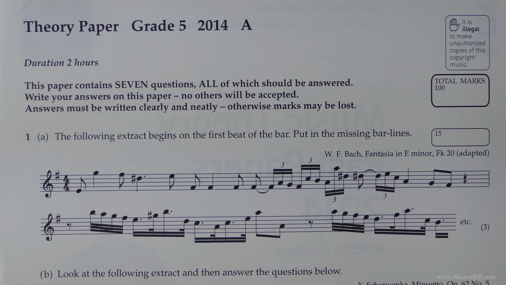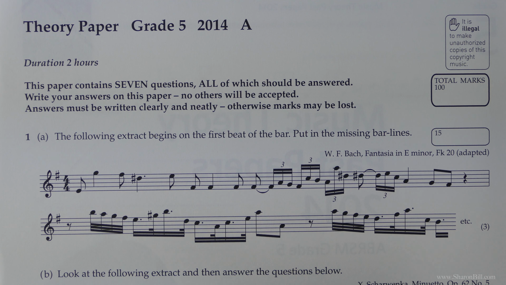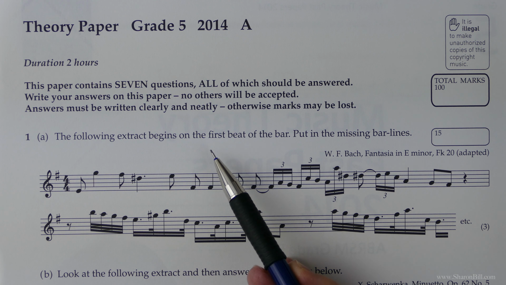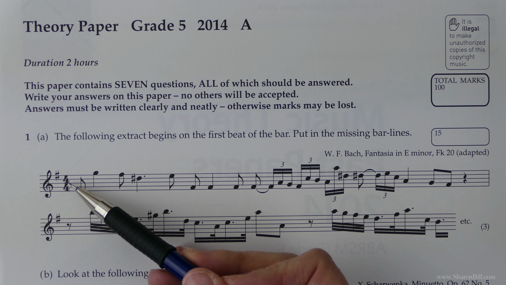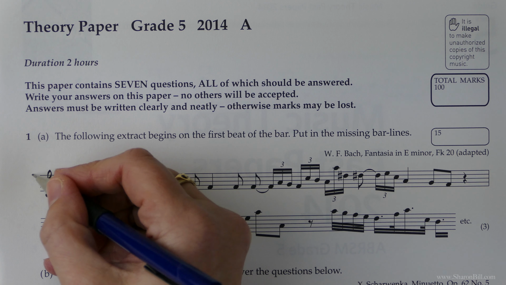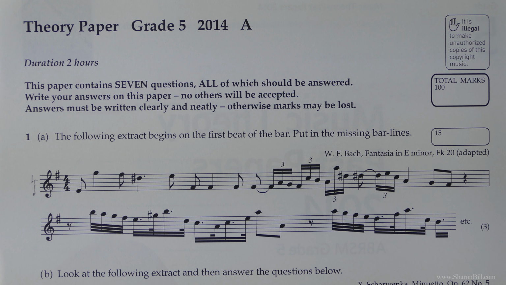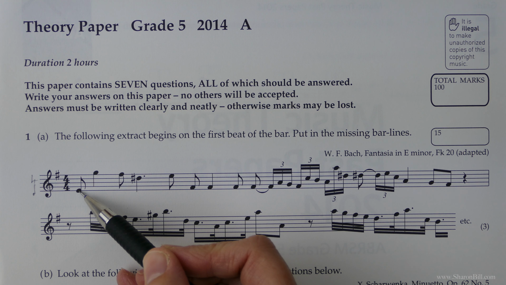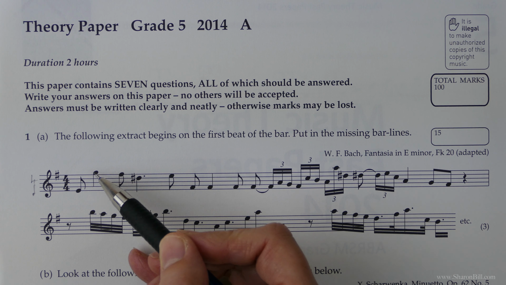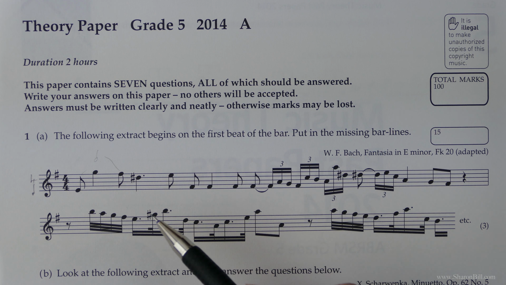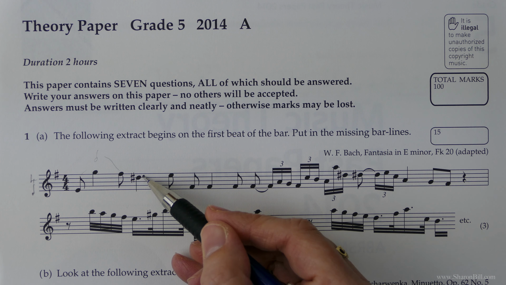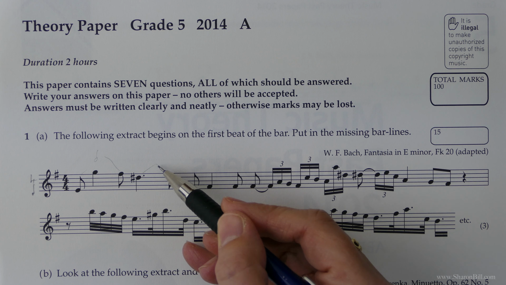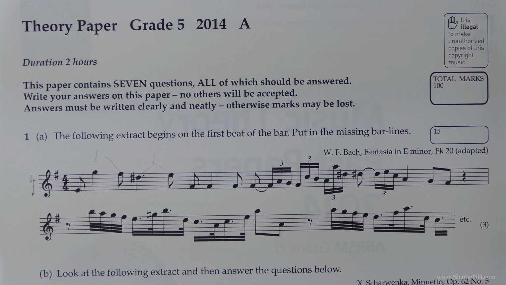So let's crack on. The first thing we're asked to do, everything is relating to this little extract here and then here. We're asked to first of all put the bar lines in. So we're in 4 crotchet beats or 4 quarter notes per bar, so we just need to add up all the time divisions to figure this out. We've got a half of a beat here, 1 there, half there, so that gives us 2 altogether. There's 1.5 beats and there's another half beat, that gives us another 2. So there's our first bar line.